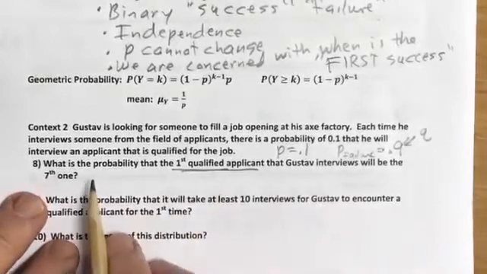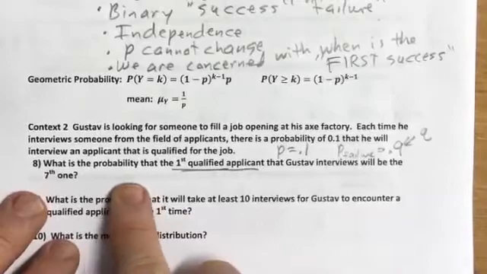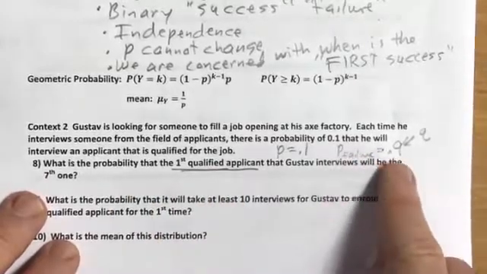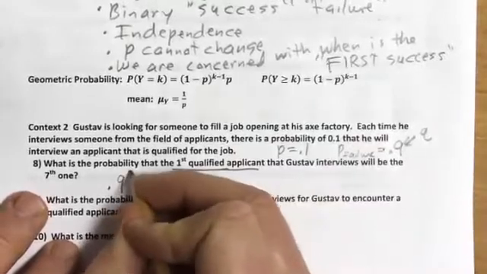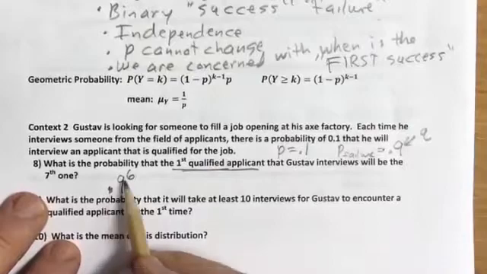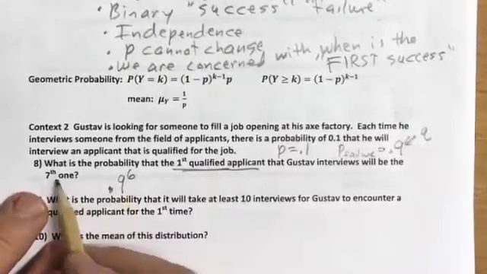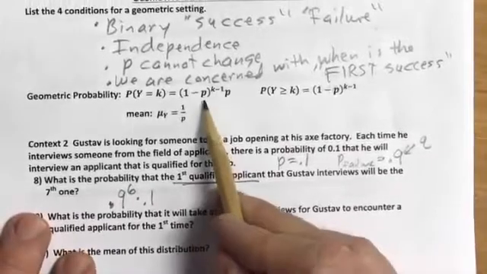If the first success is on the 7th one, what does that mean happened on all the first 6 trials? It means they all had to be failures. So it had to be the probability that's 0.9 to the 6. That's the probability of 6 failures. And then the 7th one is a success, and the probability of that is 0.1. So that's that.